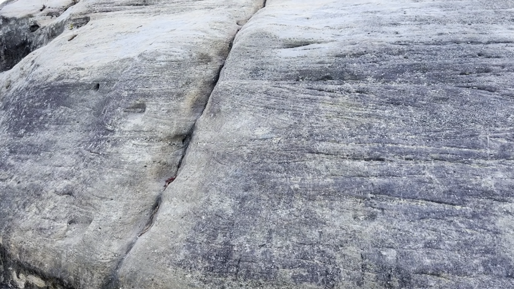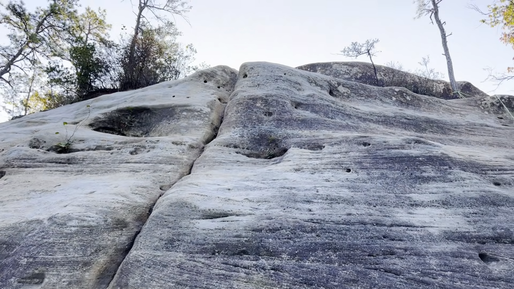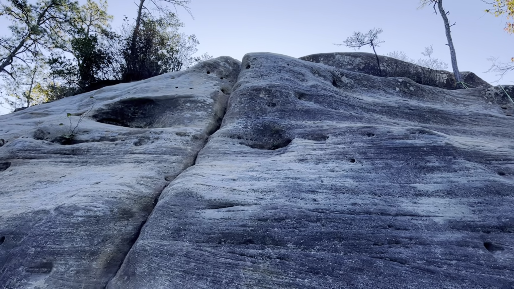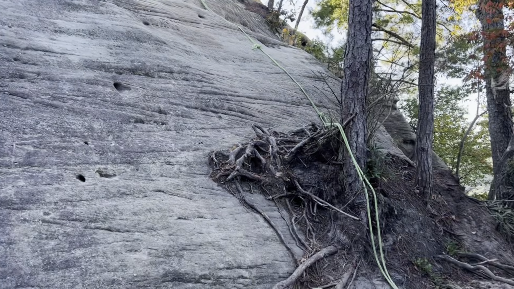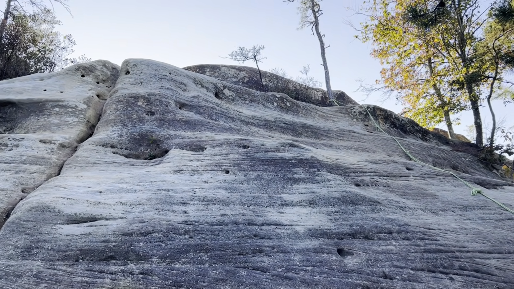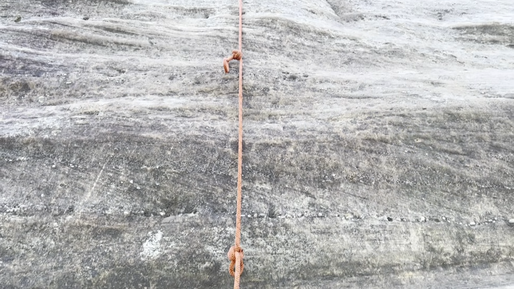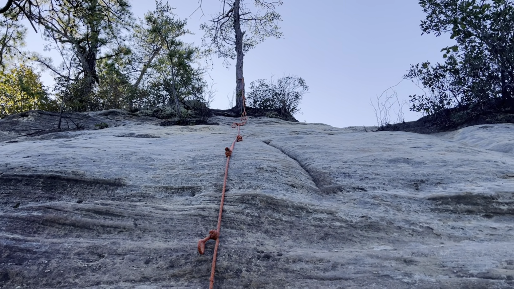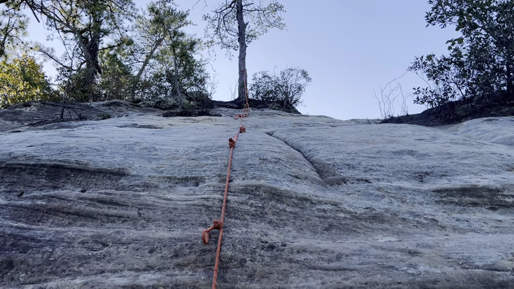Looks like the crack where the little tree used to be that everybody used for so long, looks like nobody's probably using that anymore. But there's your two options of getting up to the top of CloudSplitter. If you come over to this left side, a lot less rock to climb, but this side is steeper.